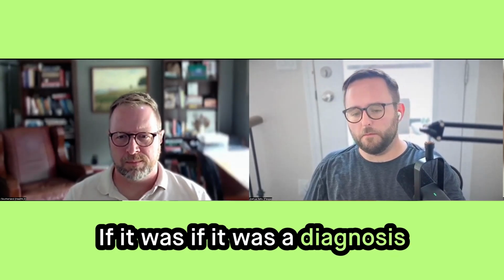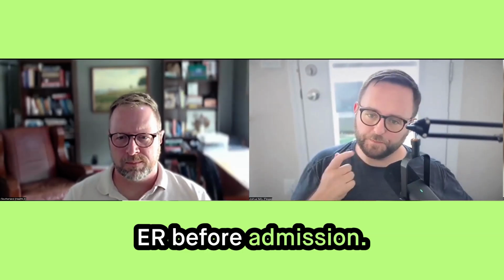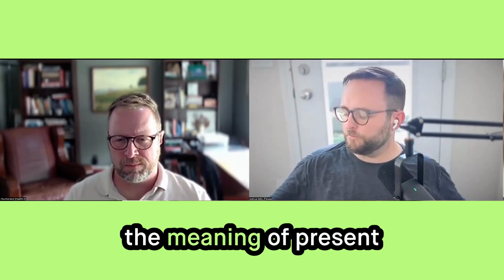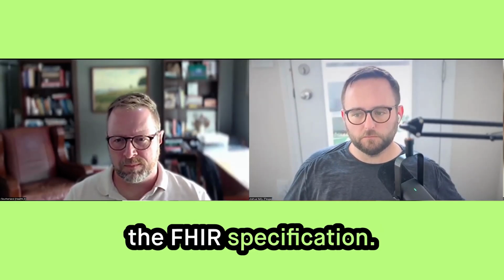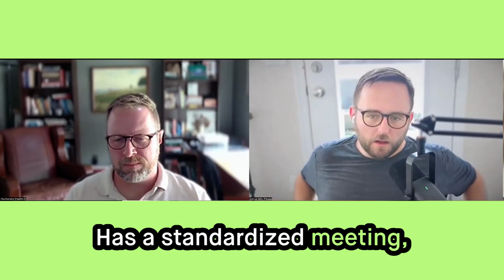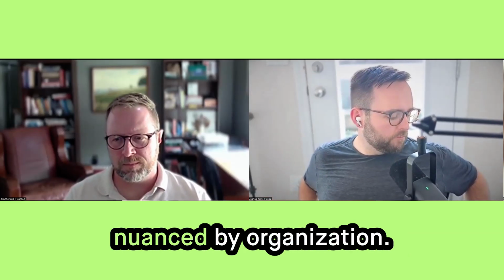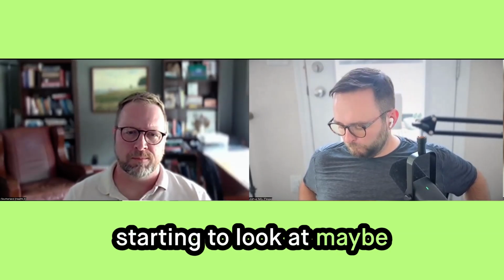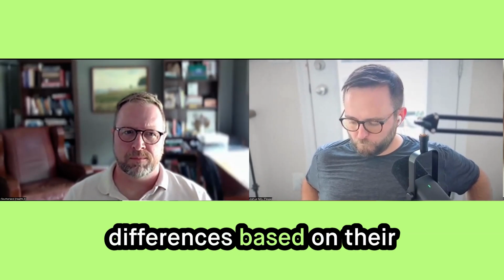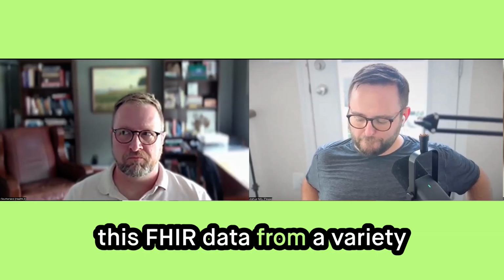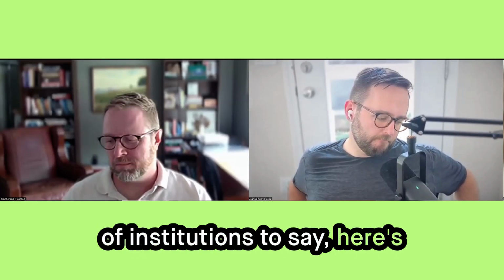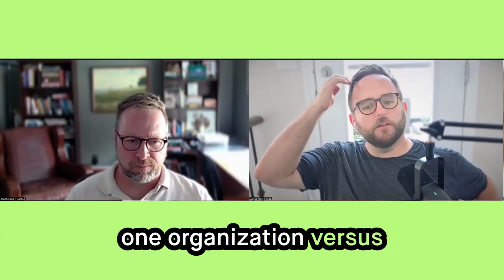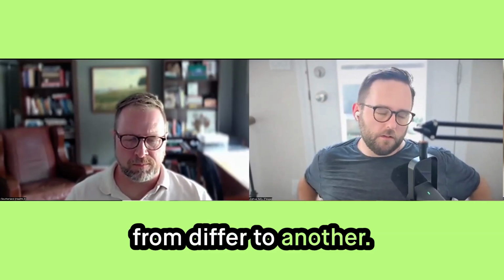If it was a diagnosis that developed in the ER before admission, some people will flag that as a POA and some won't. So present on admission within the FHIR specification has a standardized meaning, but the application of that standard is very nuanced by organization. Wondering if Flexpa is starting to look at identifying the semantic differences, based on your experience in capturing all this FHIR data from a variety of institutions, to say, here's what we're understanding from the semantic meaning of this field from one organization versus how it might differ to another.